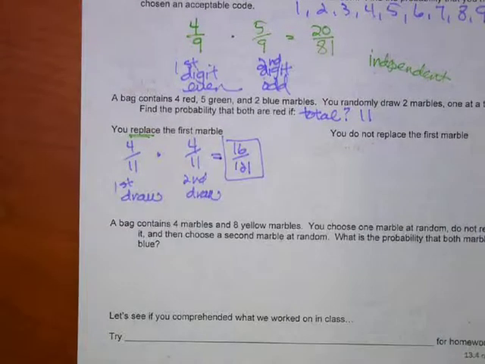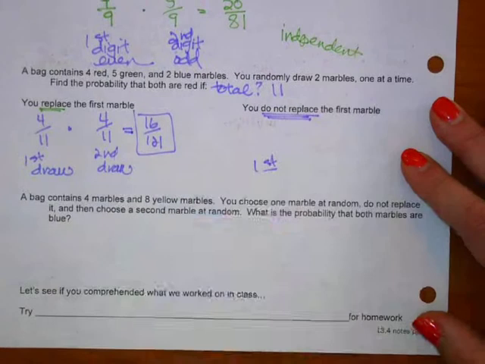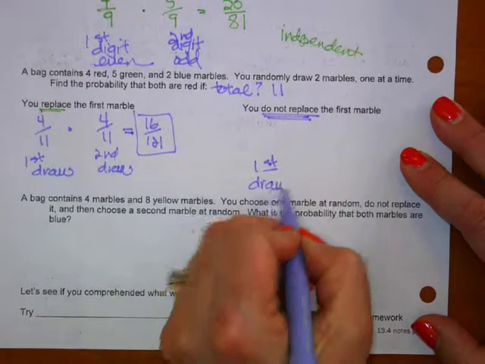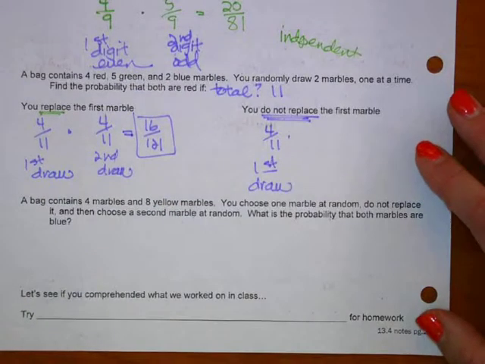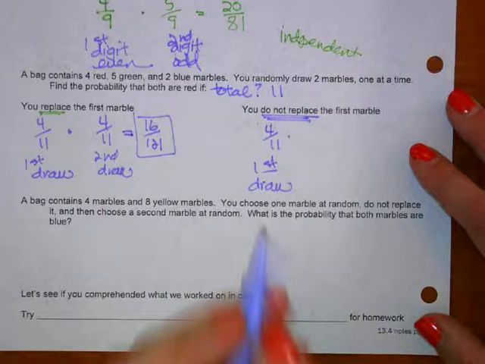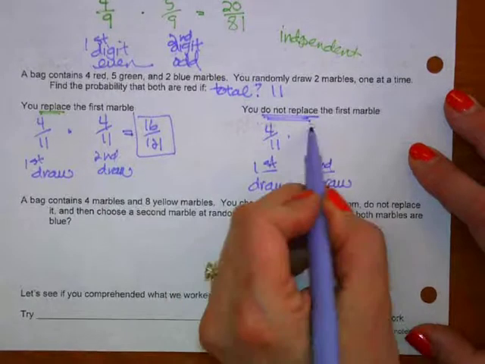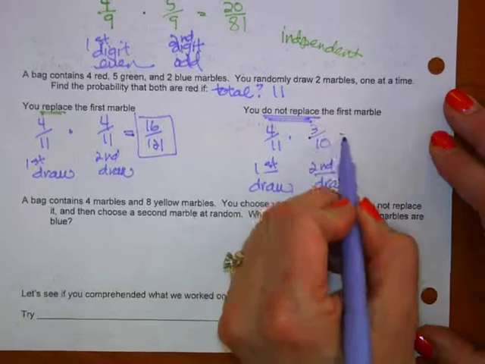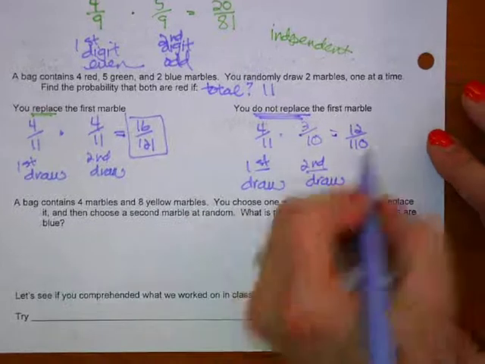Now let's see what happens when you don't replace that first marble. So, on my first draw, we have a 4 out of 11 chance of getting a red. We don't put that red back in. So how many reds do I have left? 3. Out of how many total? 10. So 12 over 110, which is 6 out of 55.